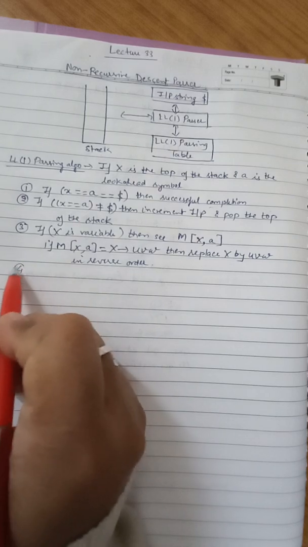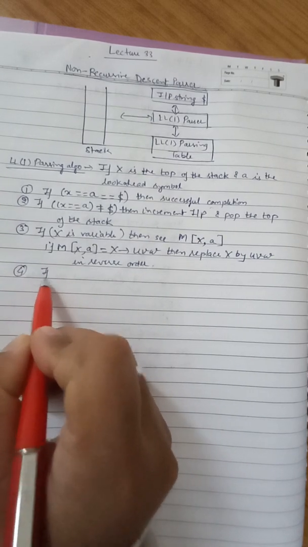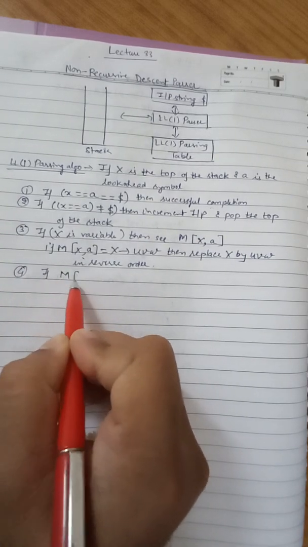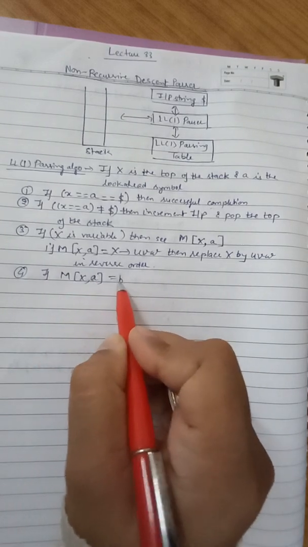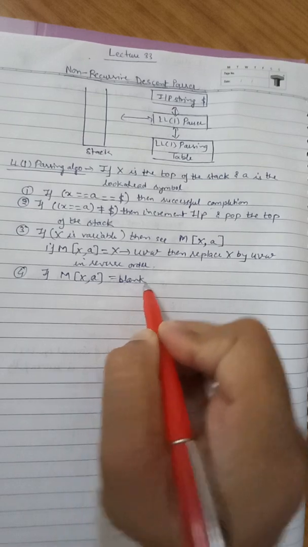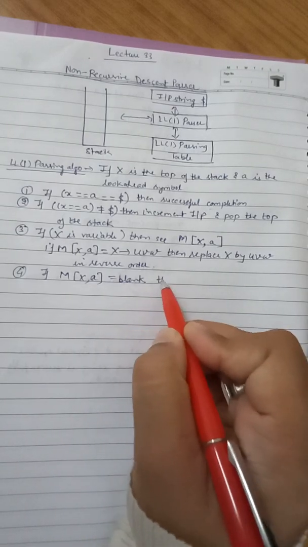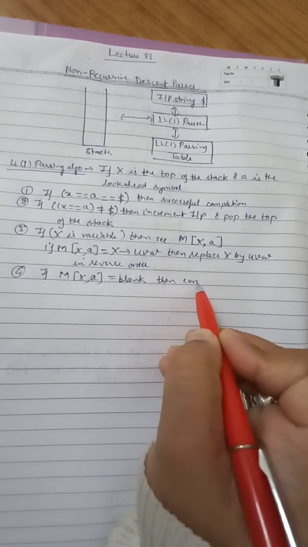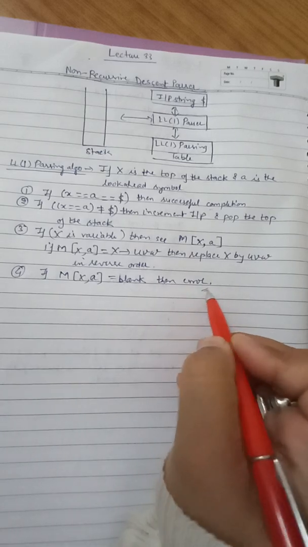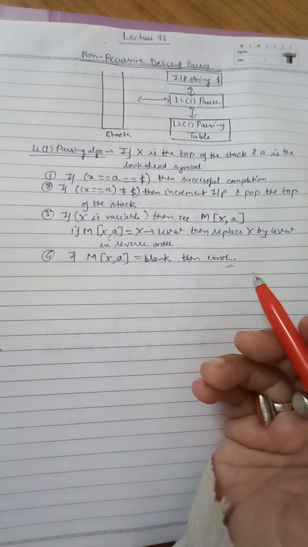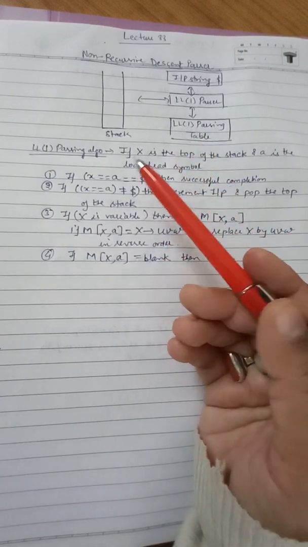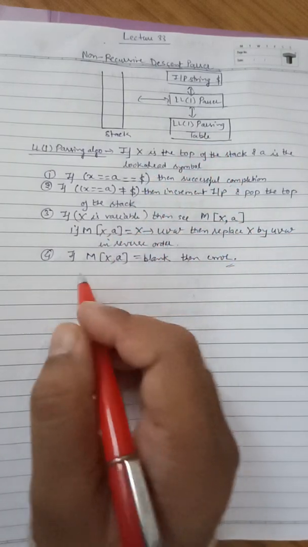The next one: if M[x, a], the table entry, is blank and you don't have anything in the table, that means there is some error. So this way we are working with the non-recursive descent parser.